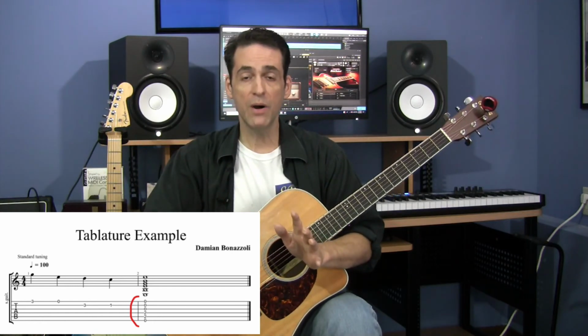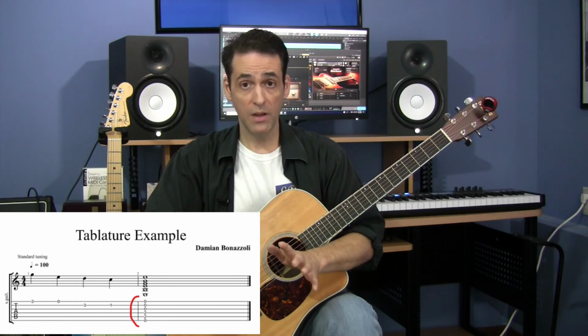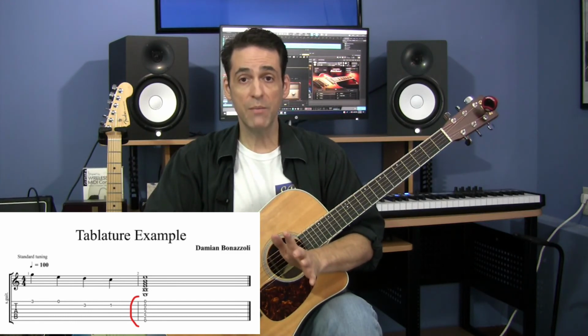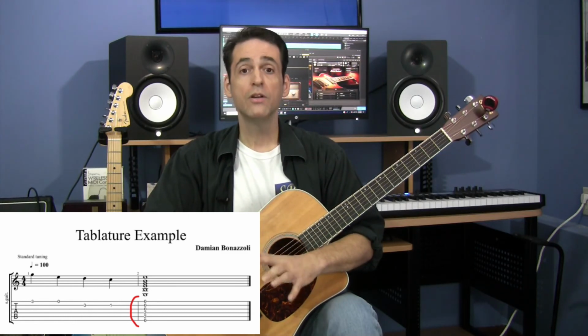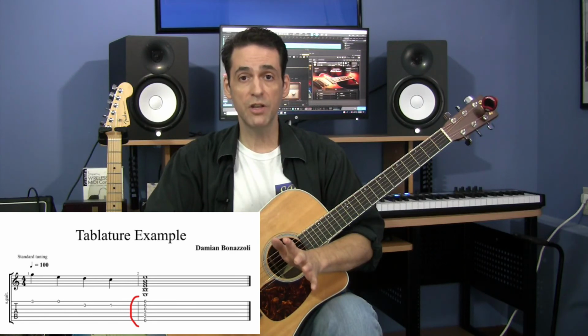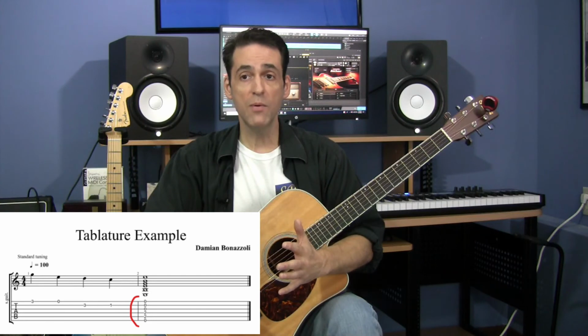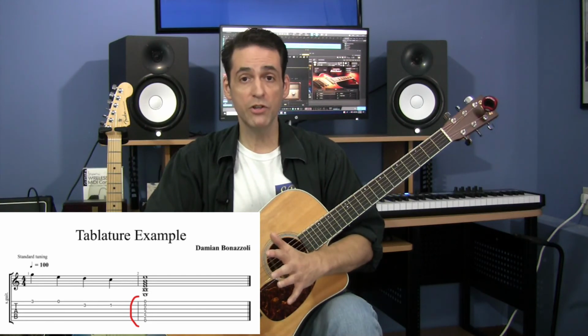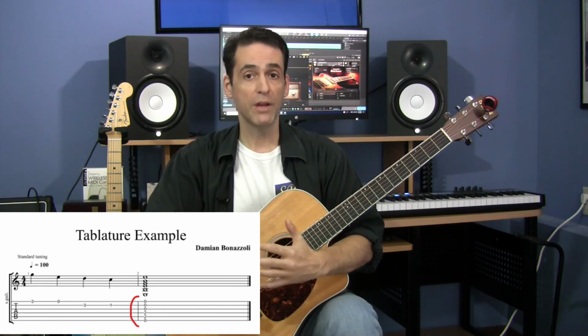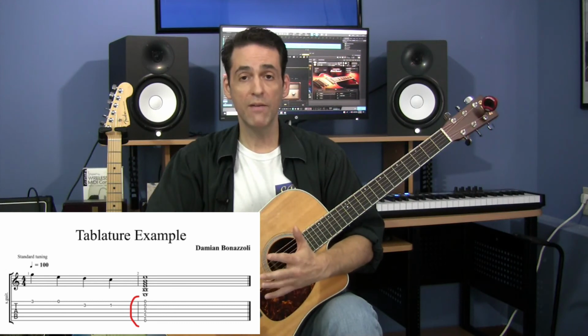The key thing about a measure is that for now, it's always going to have the same number of beats. Your measure is always going to have the same number of beats. And for now, that number is probably going to be 4. It is most often going to be 4. If we're playing rock, we're playing pop, whatever, we're going to have 4 beats per measure, okay?